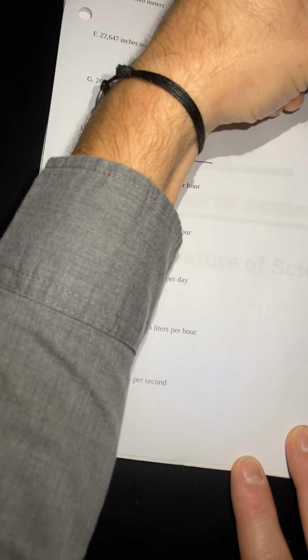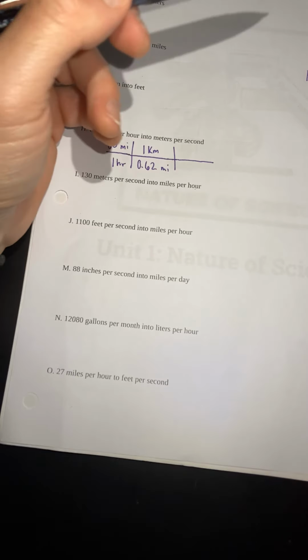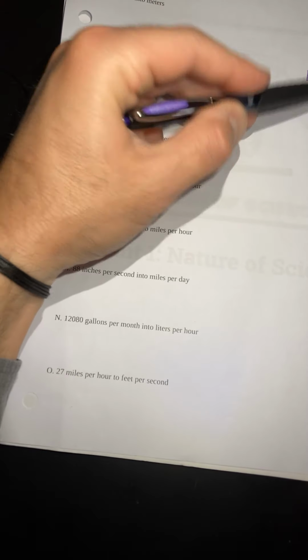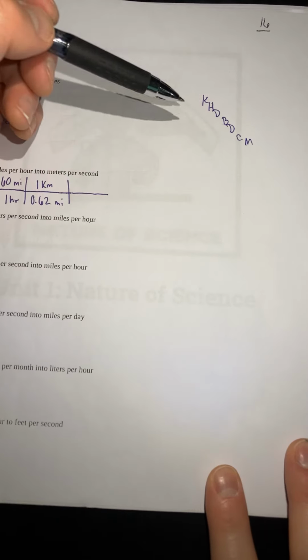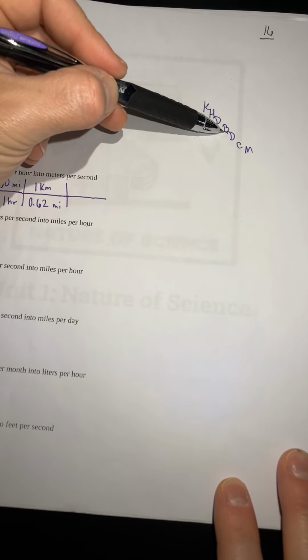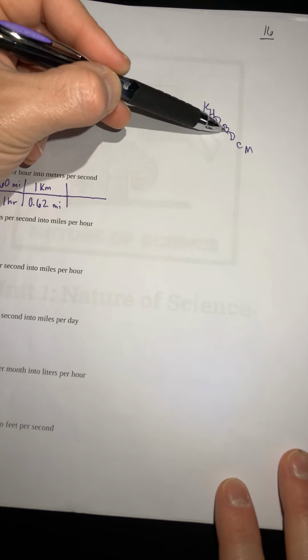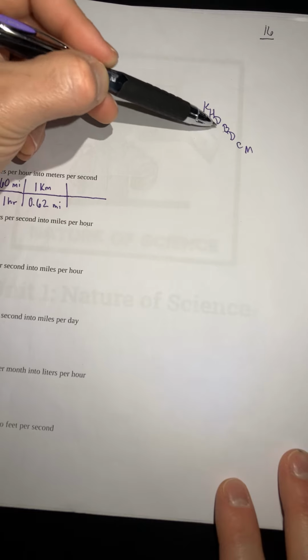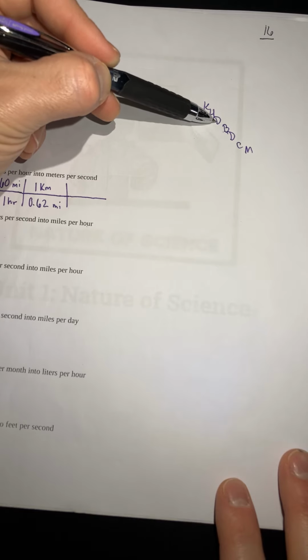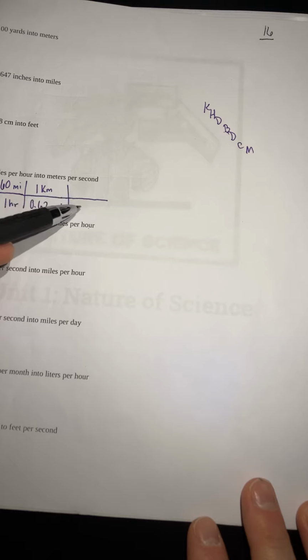Let's go back to our King Henry. King Henry died by drinking chocolate milk. Here's meter. Meter's the base unit. Kilometers up here. So we're moving 1, 2, 3. So that's a factor of 10, 100, 1,000. So there's 1,000 meters in a kilometer. Now, what's going to go on the bottom here?